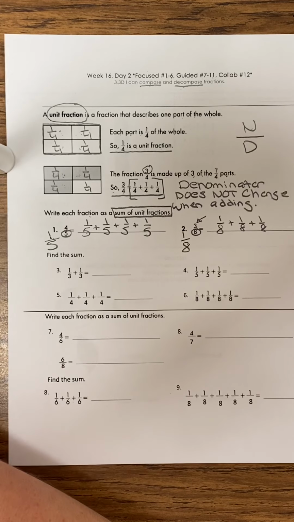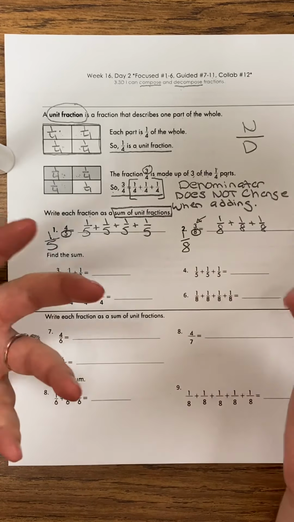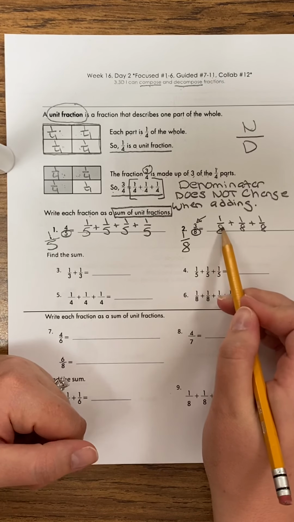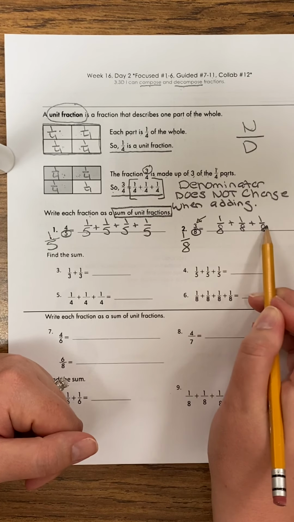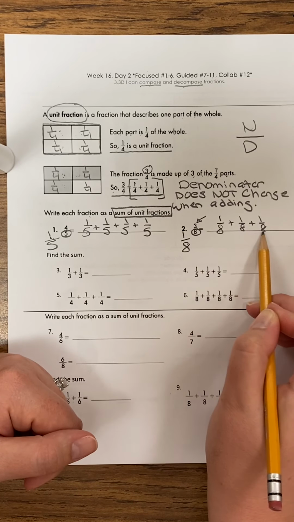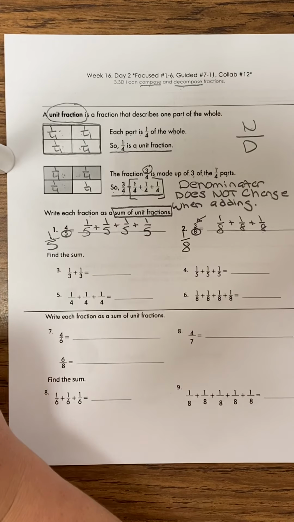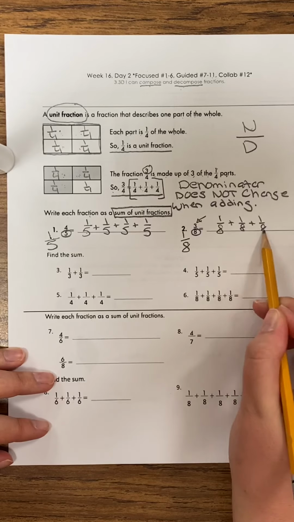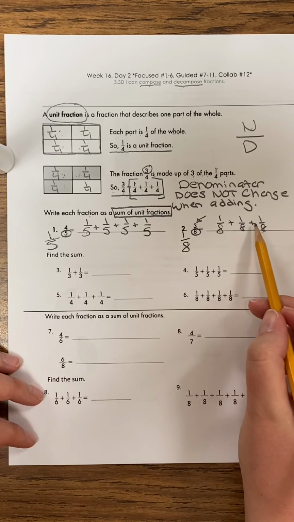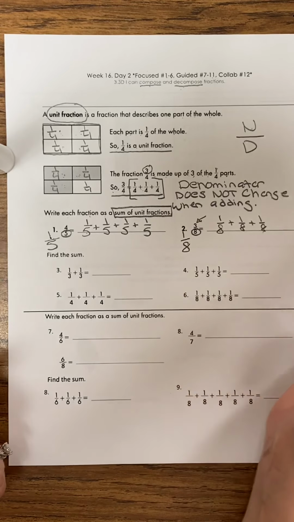And that is all we are doing, boys and girls. We are basically showing you that adding 1/8 parts will equal 3/8. Because remember, denominator does not change. The denominator tells us how many parts the picture is broken into. That's not going to change. So that is why 8 doesn't change. But the numerator does, because we're coloring in or cutting out those specific pieces.